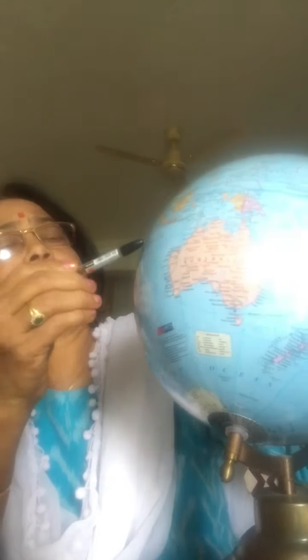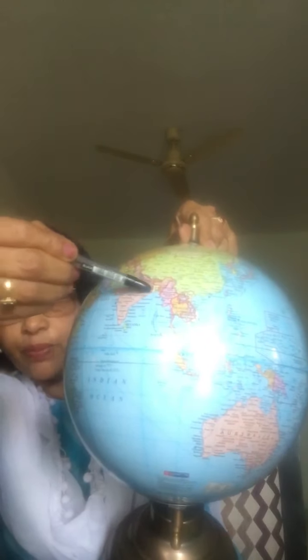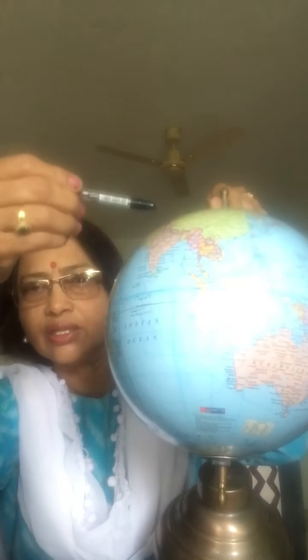Now, we should also know that there are three very important latitudes that we have come across. This being the equator, that is the center of the earth, which is 0 degrees. Then above the equator, you see in India, this part of India, the Tropic of Cancer passes through India and cuts it into two equal halves, that is the northern part of India and the southern part of India.